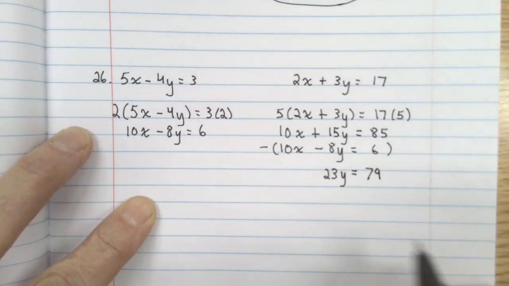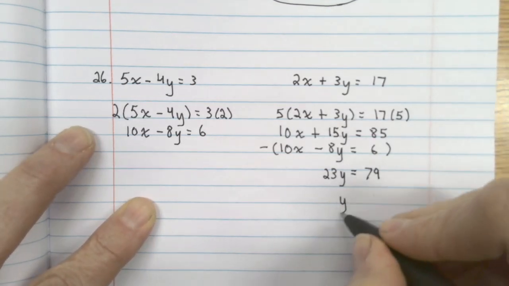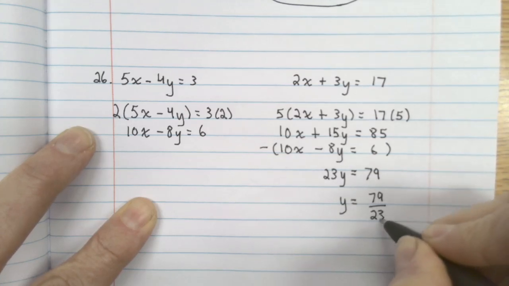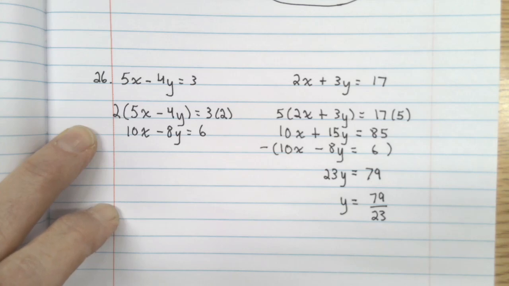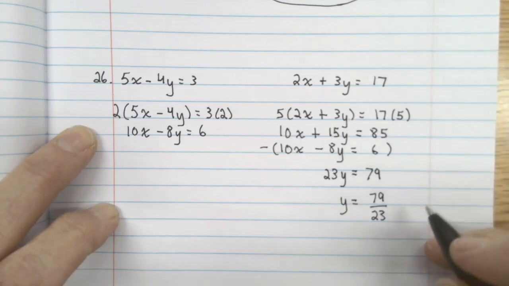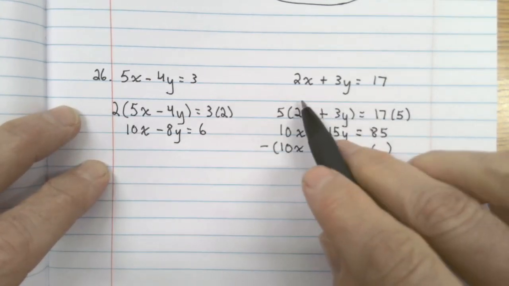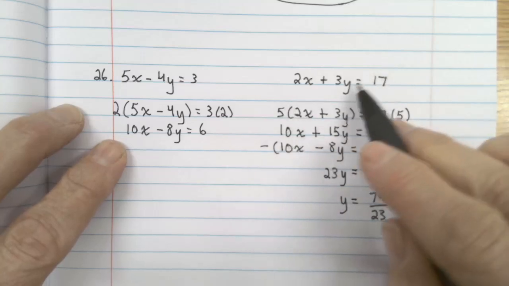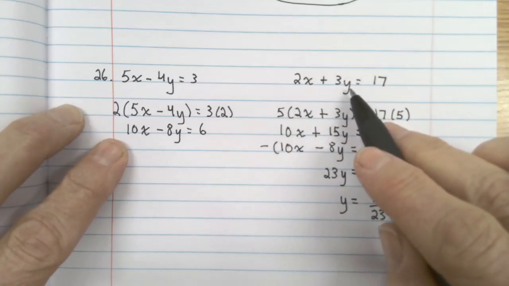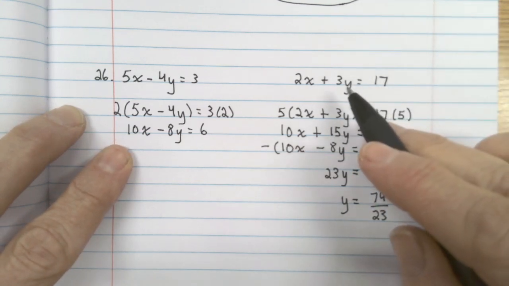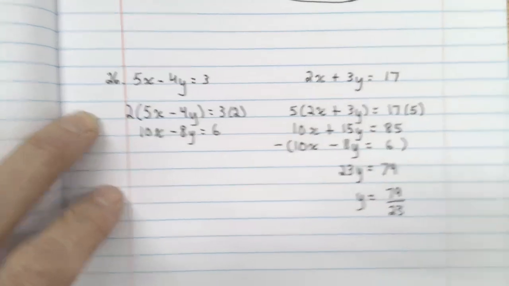Alright, so now I'm going to go ahead and solve for y, and I got 79 over 23. Ouch. Okay, well now that I've got my answer here, I'm going to go ahead and plug it back in to one of these equations. It doesn't really matter which one you pick. Let's see what I want to do. I'll pick this guy right here.